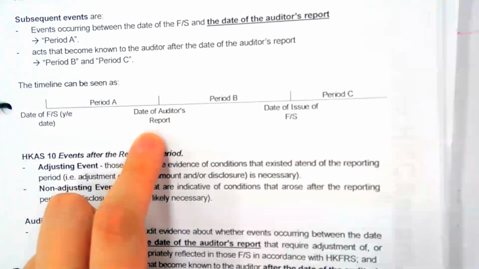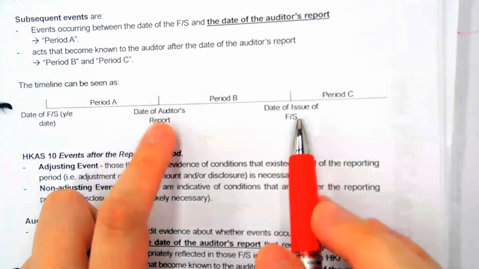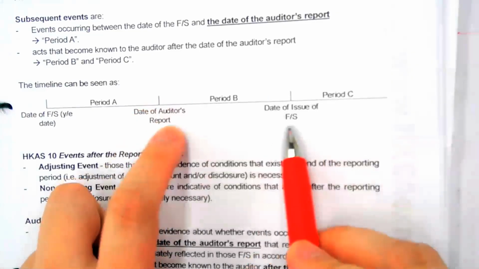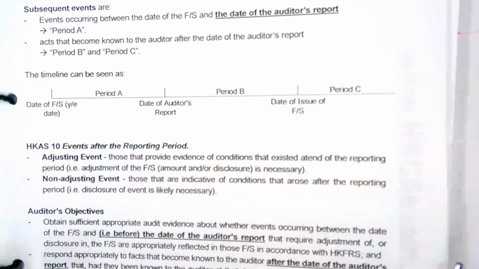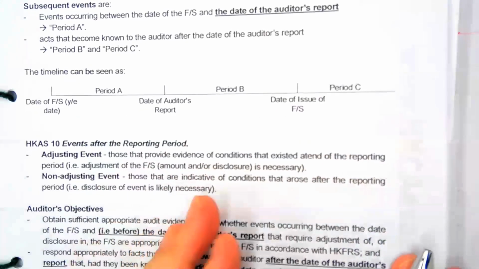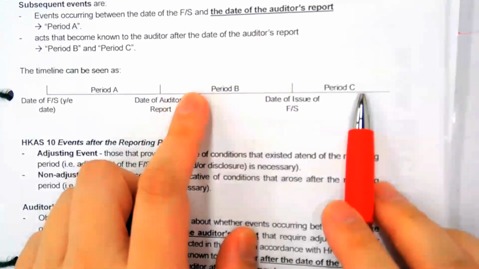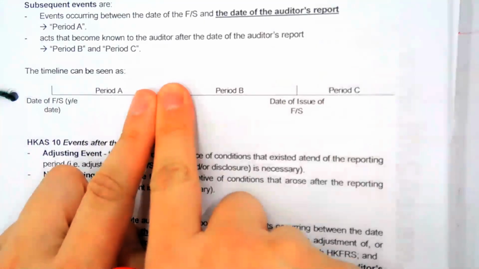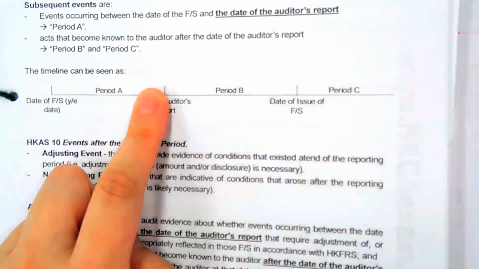Unless the question mentions these two dates are different, you can assume these two dates are the same. So most of the time during examination, period B and period C are the same period, so there's only one period here.